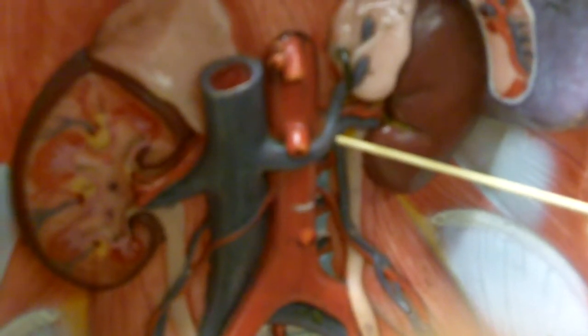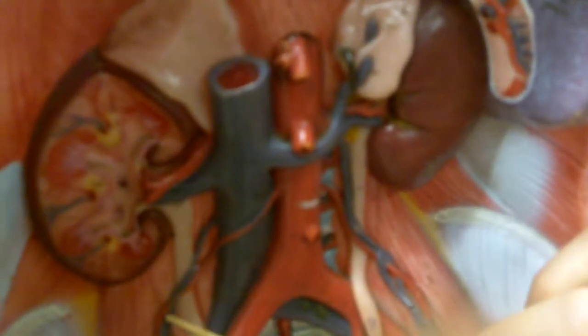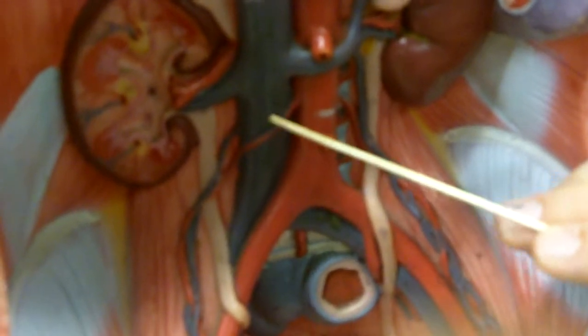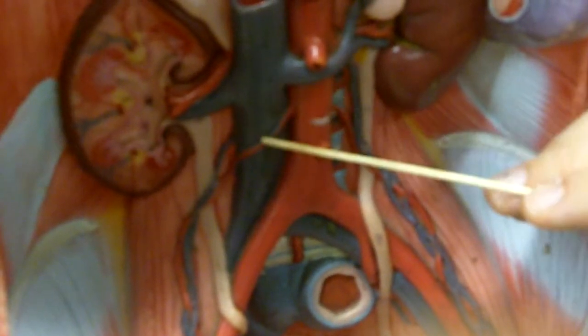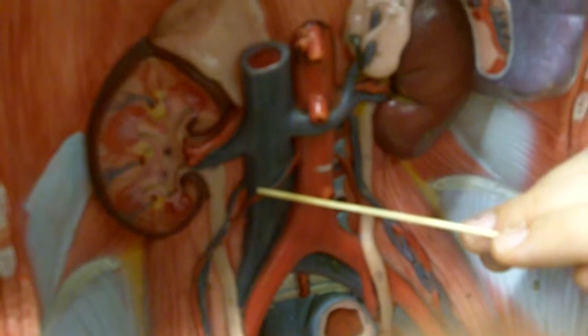Notice that the left gonadal vein goes directly into the left renal vein, whereas the right gonadal vein goes into the inferior vena cava, which is this one. So here's the inferior vena cava. The veins are going to match up with the arteries, so I'm not going to do those.